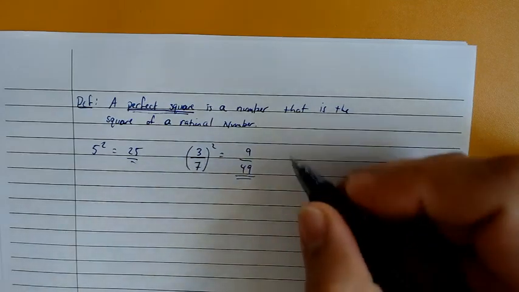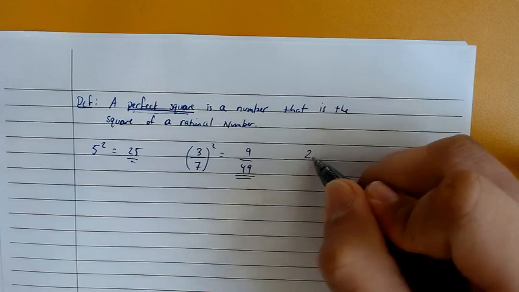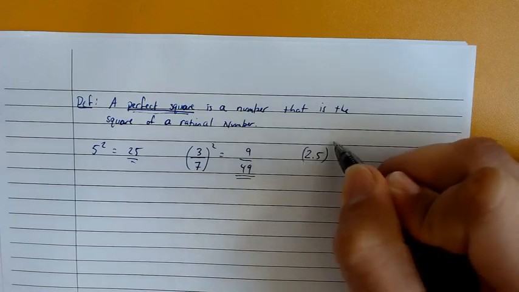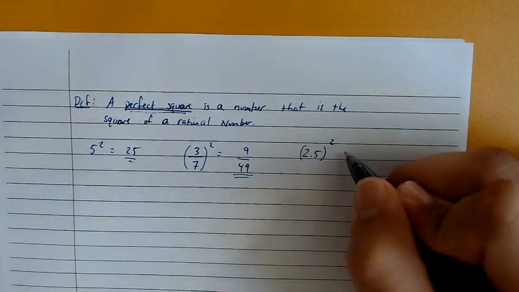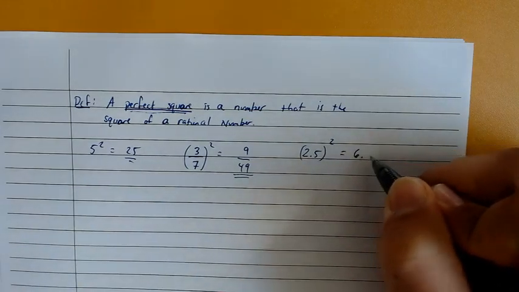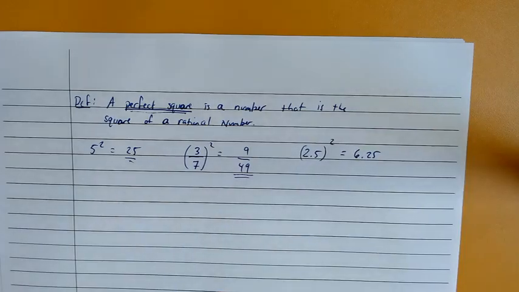But if you had a terminating decimal, that would be simple enough to do. 2.5 squared is 2.5 times 2.5, which is 6.25.